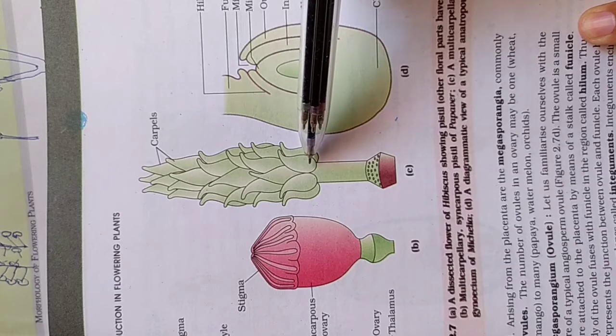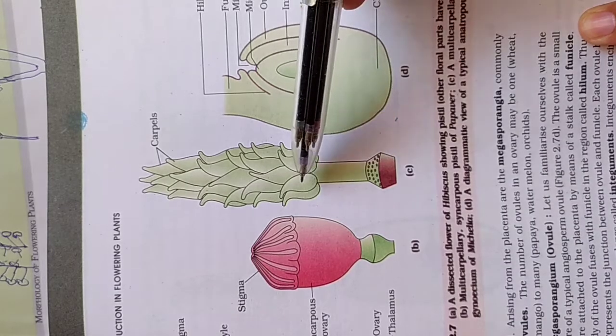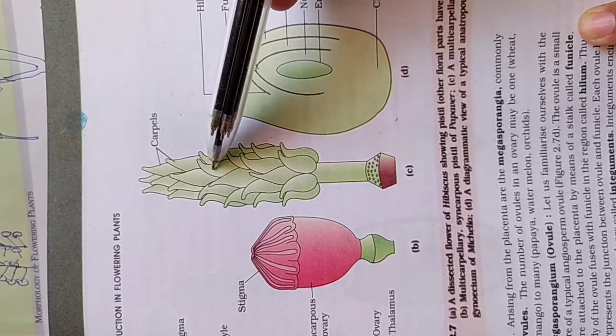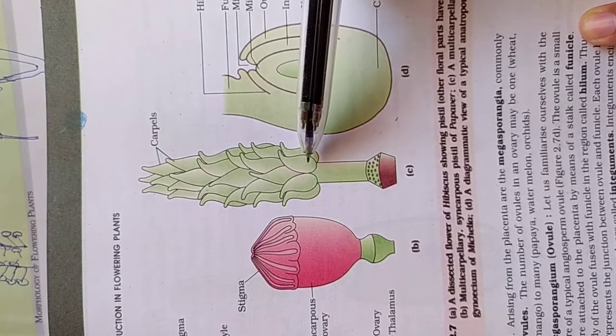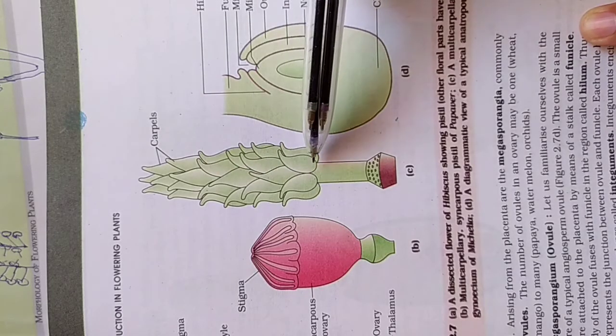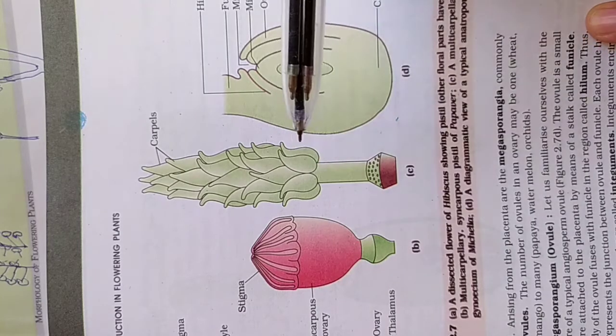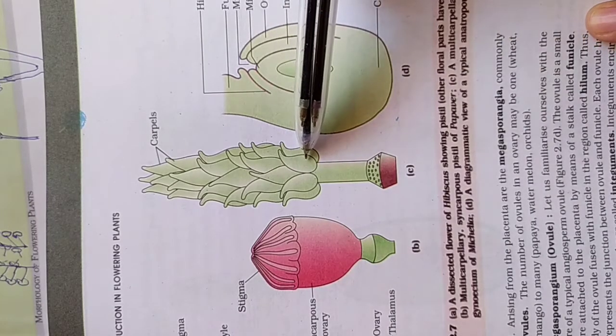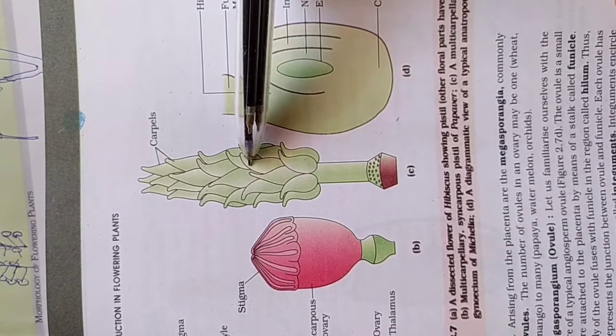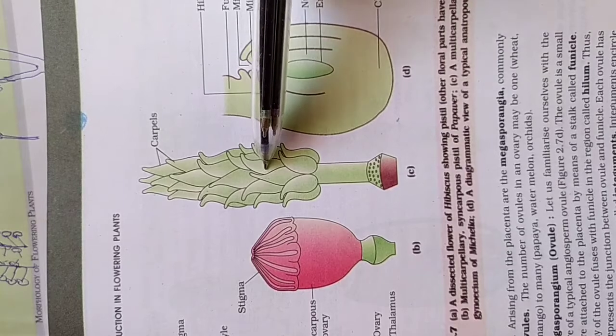So this is the swollen base, okay, and then each of these are separate. So there are many carpels, but they are not fused together, they are free. Therefore these free carpels are known as apocarpous. This is an example in the case of a plant known as Michelia champaca.